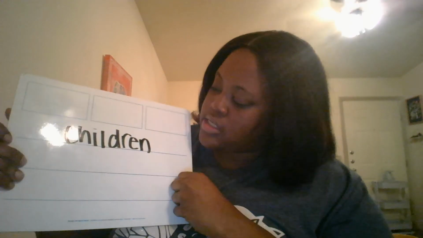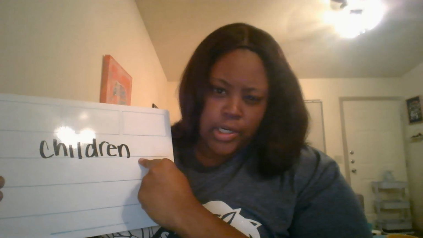If you notice, some of you might have put 2 L's in children, thinking about the word chill. However, we do not follow the bonus letter rule in children because this L is not at the end of the word. We only add that double L when it is following a short vowel and it's at the end.